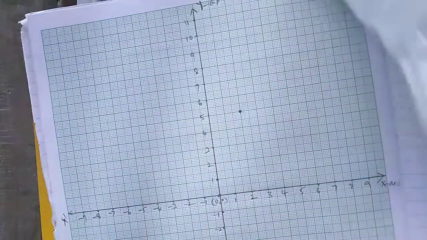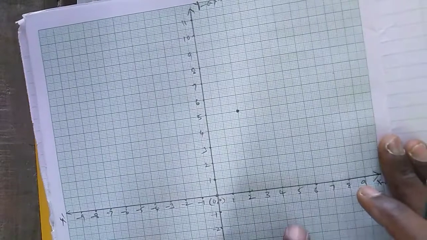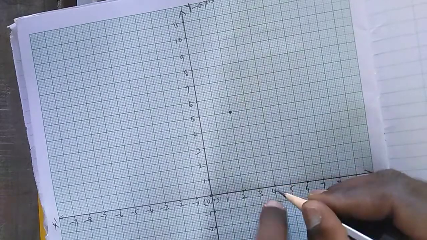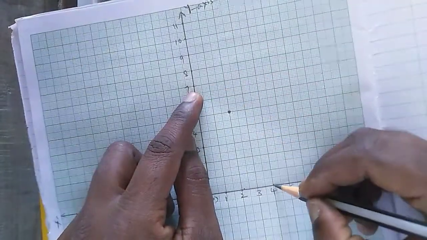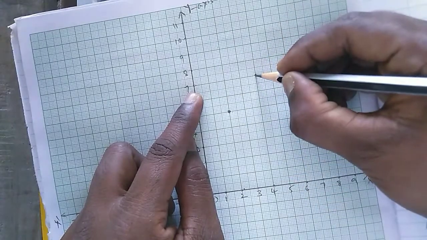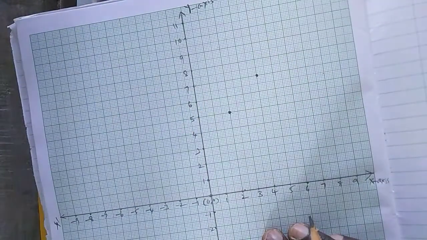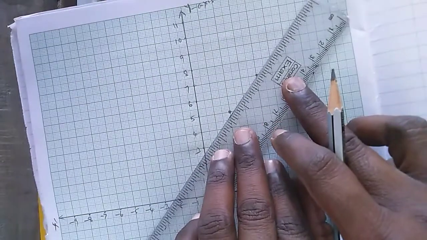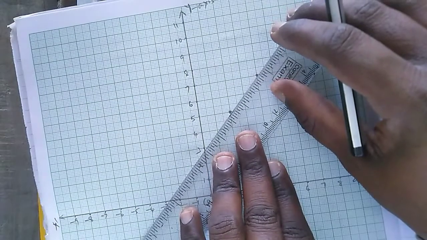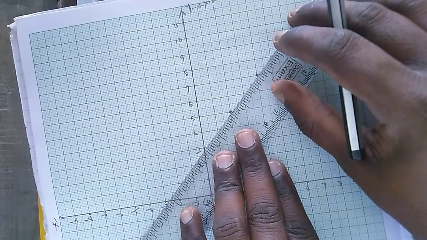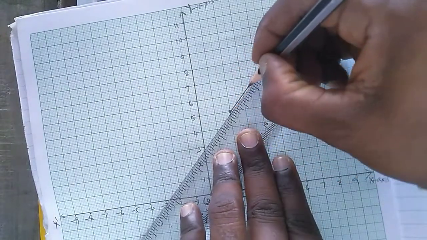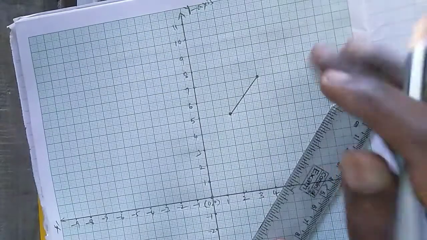Next, 4 comma 7, both will be lying in the same quadrant, both are positive. Here 7, here 4. Both will be meeting here. Join these two because it is a pair. So this is one line. Immediately after plotting the points, join them as a pair, so we can identify these 2 points are making one pair. So the first one is over.